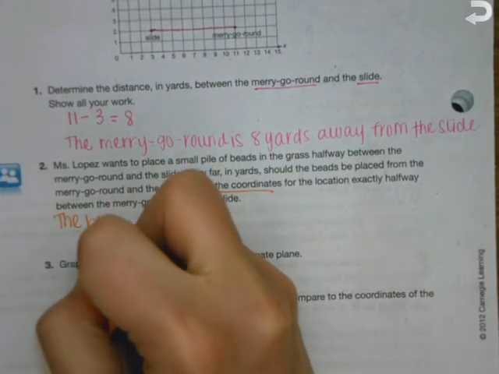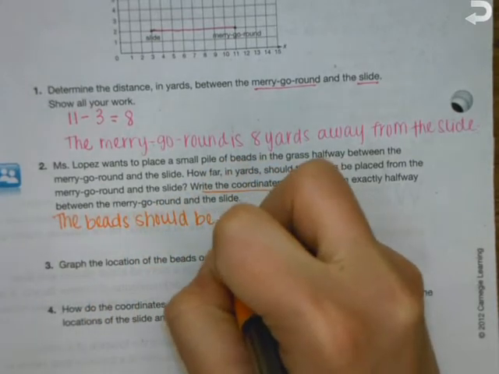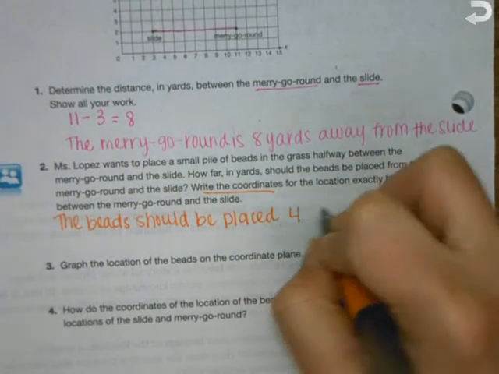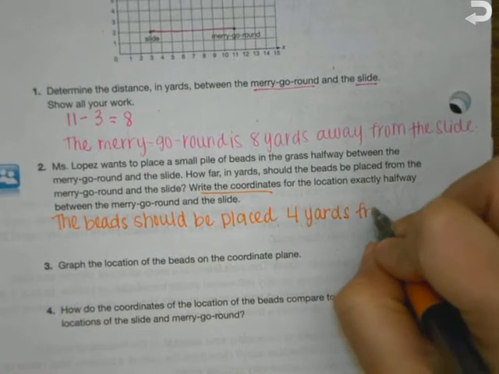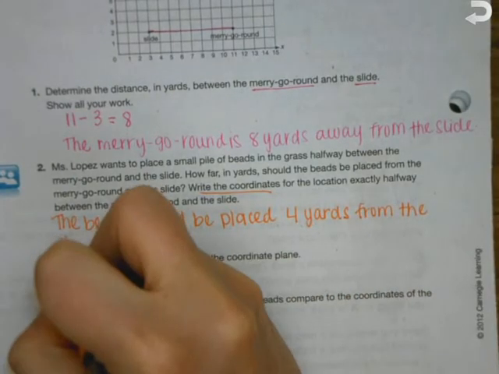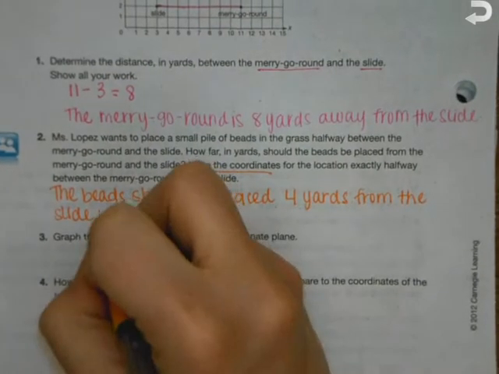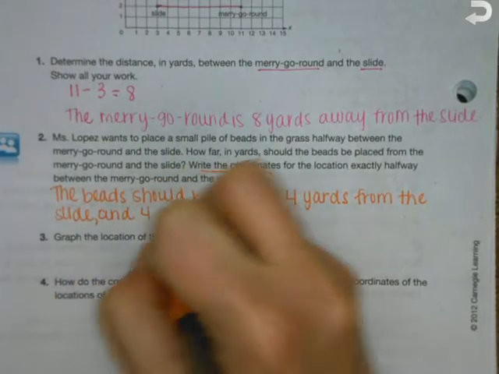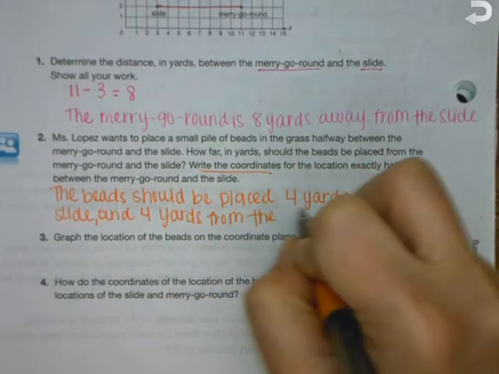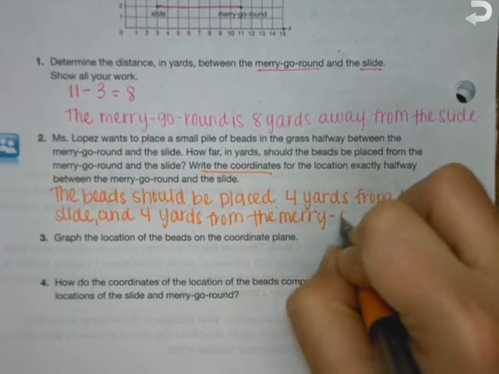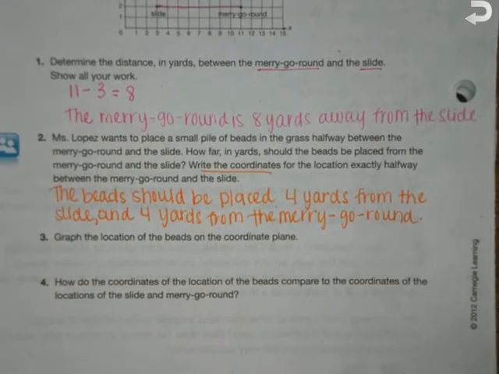So the beads, write that in a sentence for me. The beads should be four yards from the slide. If they're 4 yards from the slide, how far away would they be from the merry-go-round? Also 4. And 4 yards, make sure you include both. Okay, so here's what I have. The beads should be placed 4 yards from the slide and 4 yards from the merry-go-round.